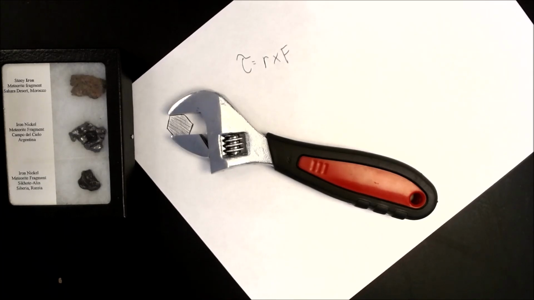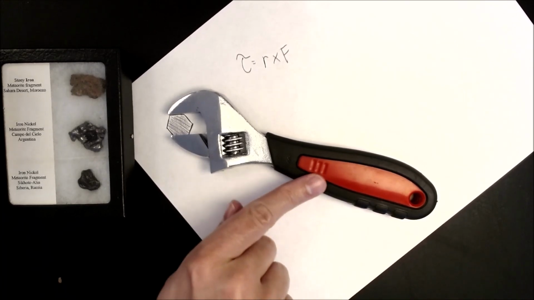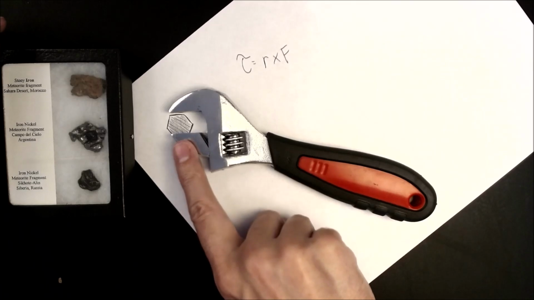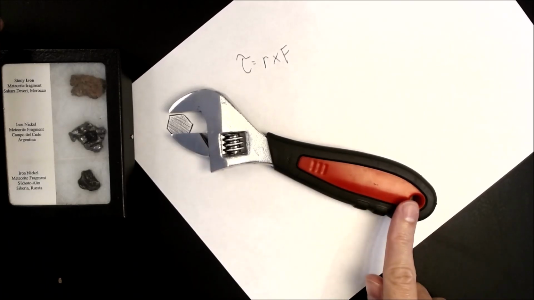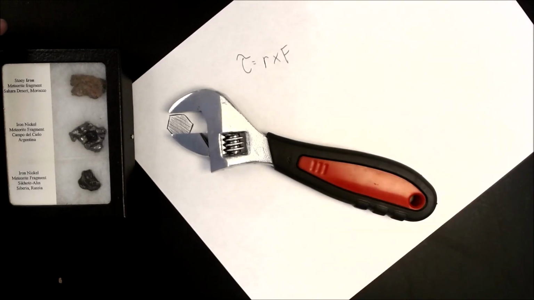I want you to pause for a bit and think about that. Where should I be pushing, and at what angle should I be pushing? Should I be pushing at this location and at this angle, or at this location at this angle, or this location at this angle? Think about that for a second.